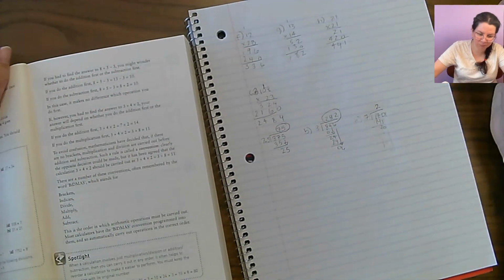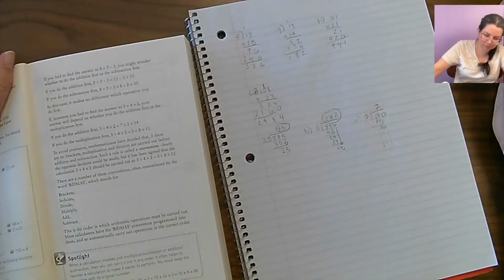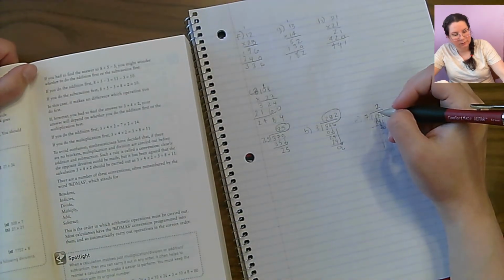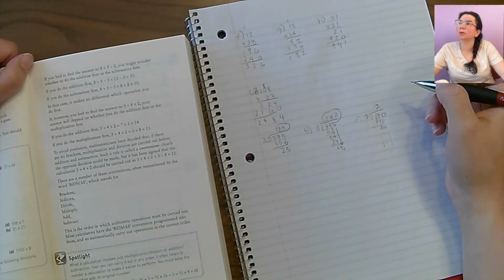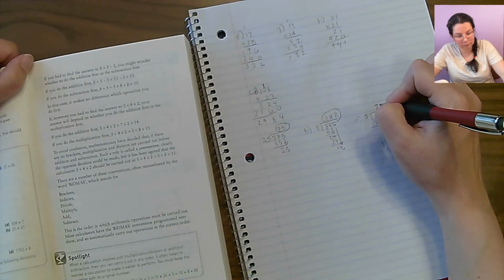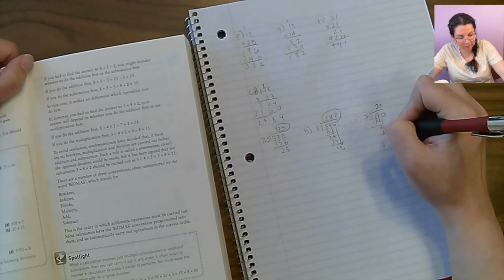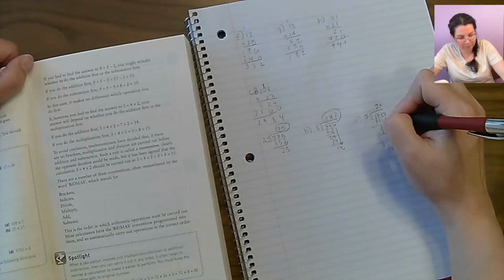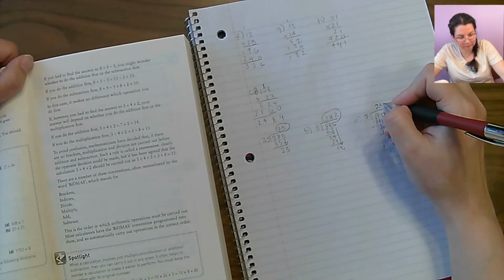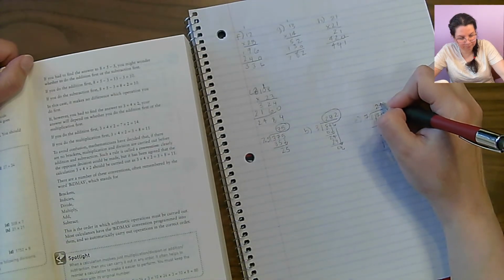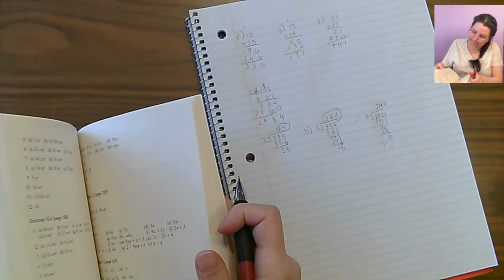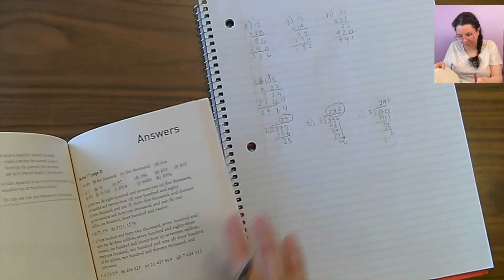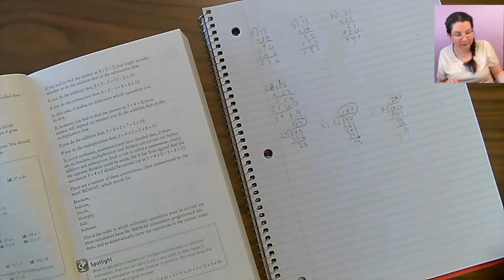There we go. 7 goes into 30. How many times? 4, which is 28, which is 2, which is 1, which is 3. Is that what the answer was? 243? 243. Excellent. So D.